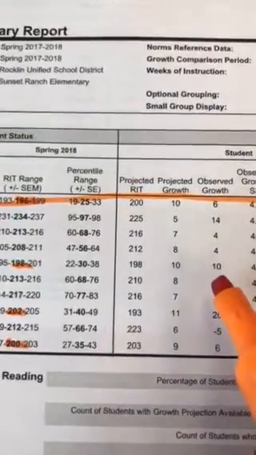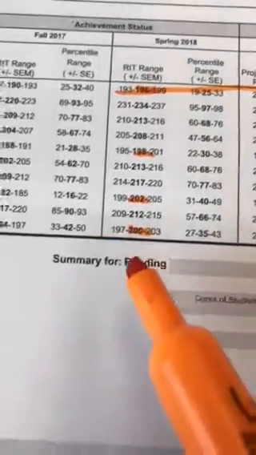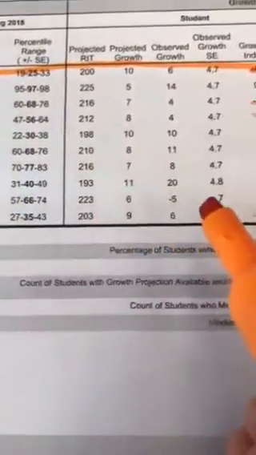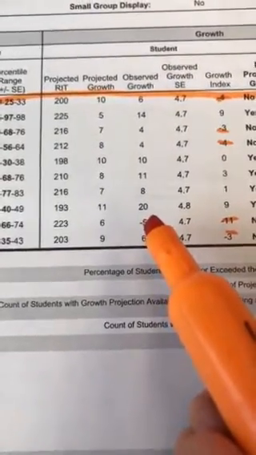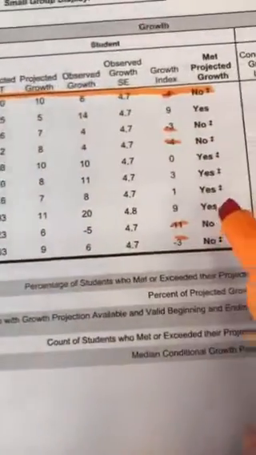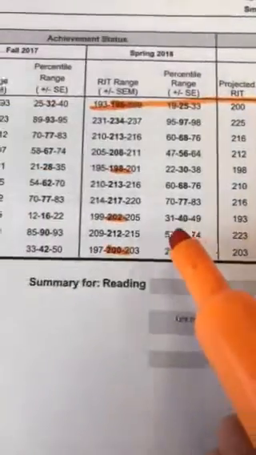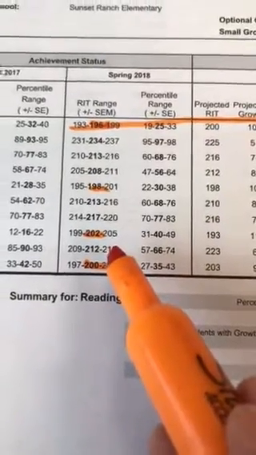Down here, let's look at this 198. This student has made the projected growth, so that's positive. 202 down here, this student has made a ton of growth. Projected 11, they made 20, so that's a pretty good sign. And then here's that -11, that's interesting, but this student's reading at a 212. So there's something going on there.